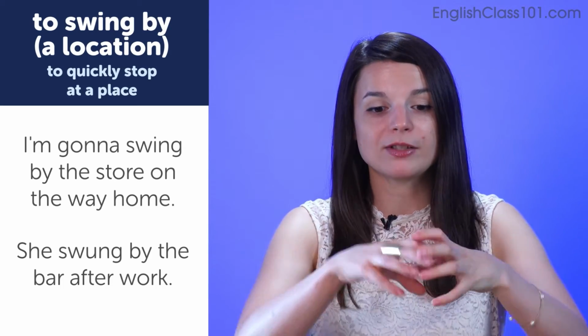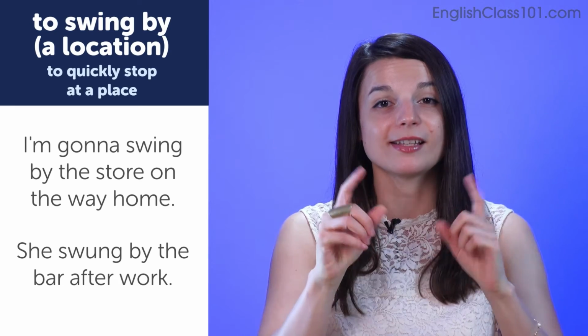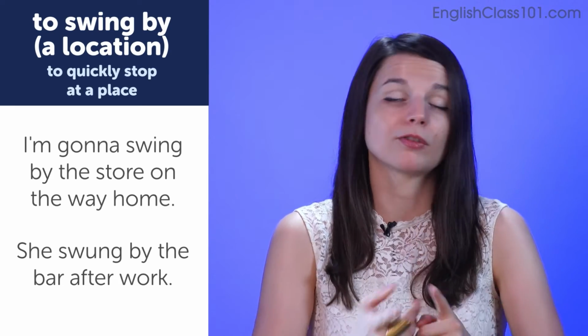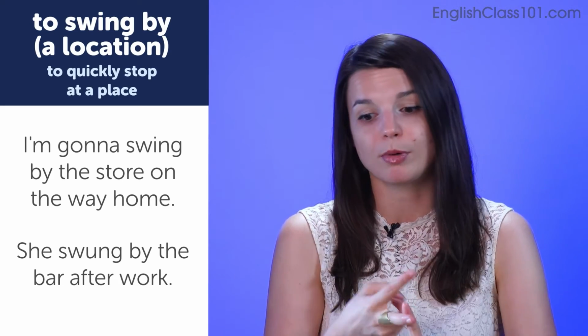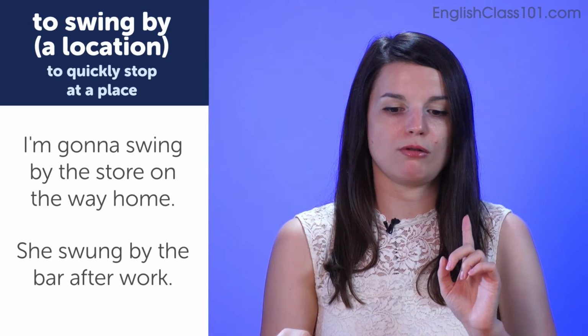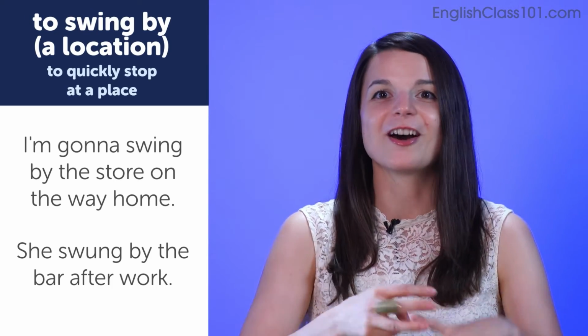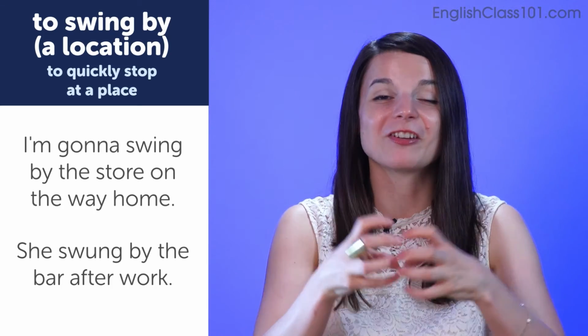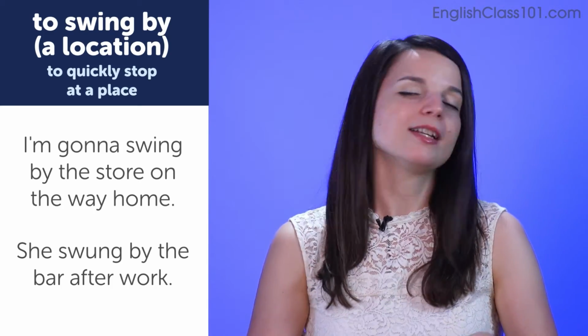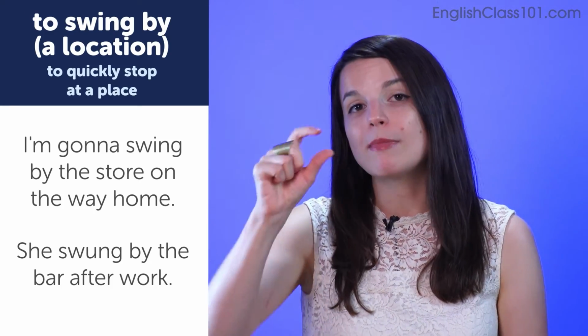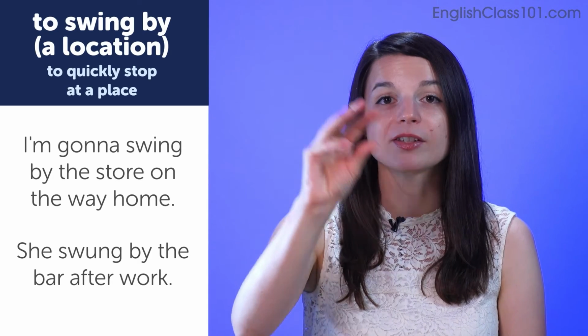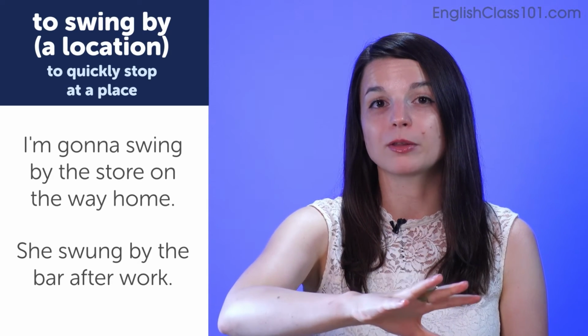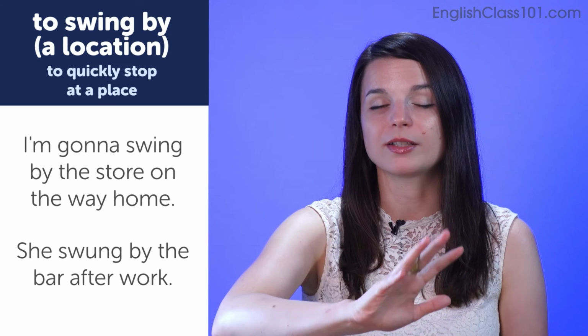To run errands means to go to a few different places to take care of small tasks. For example, going to the supermarket, to the post office, to the gym, other places that people might need to go to for small periods of time. So we use swing by to mean make a quick stop, like I'm going to swing by the store. Store means supermarket, by the way. We don't usually say supermarket, we say store.